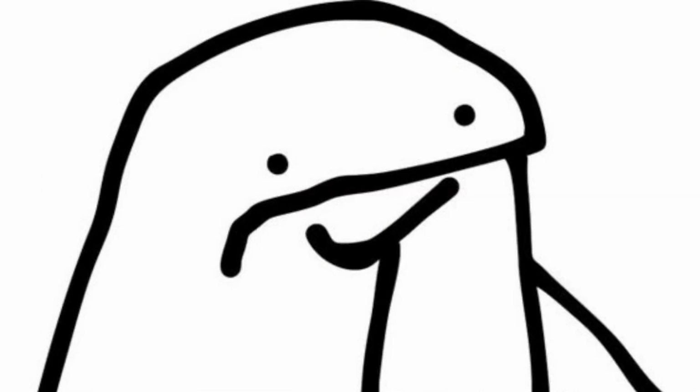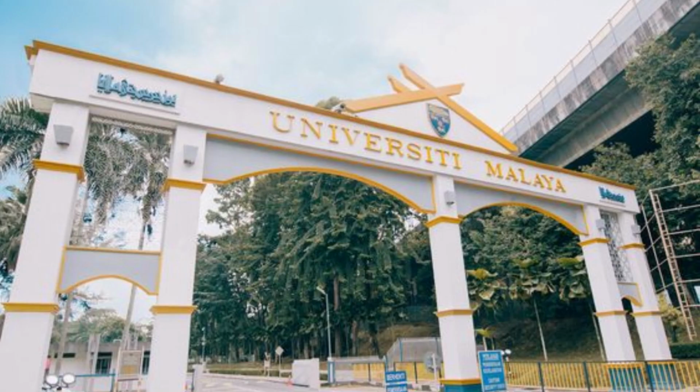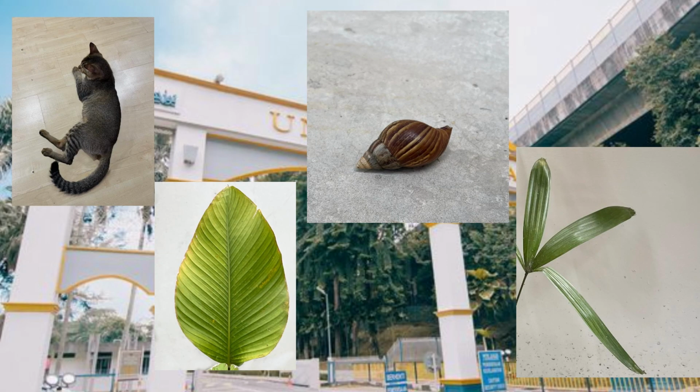On a random Thursday evening after we finished medical imaging class with Dr. Isha, we decided to have a walk around UM campus, and that's when we took pictures of the leaves that we found lying around, some cat just chilling, and also a random snail finding its way back home. That is when we came up with the idea to make a GUI to analyze the images that we took. In this video, we are going to explain the coding and the GUI that we designed.